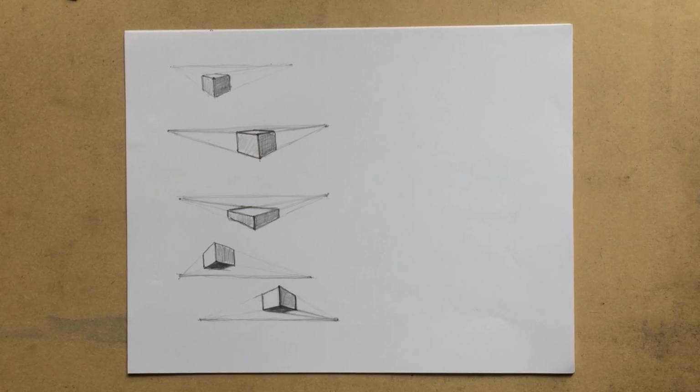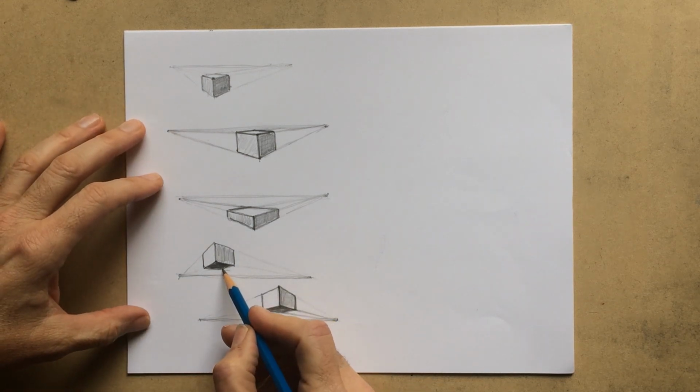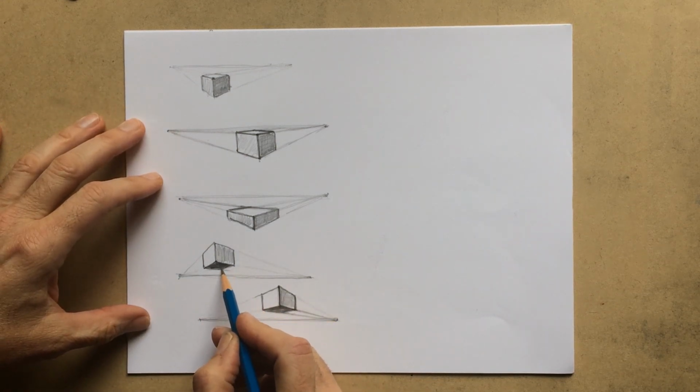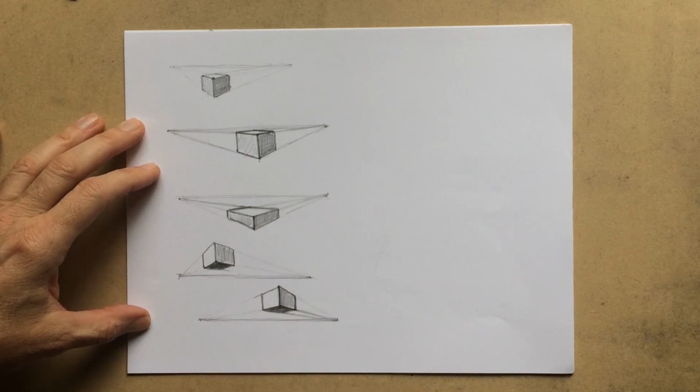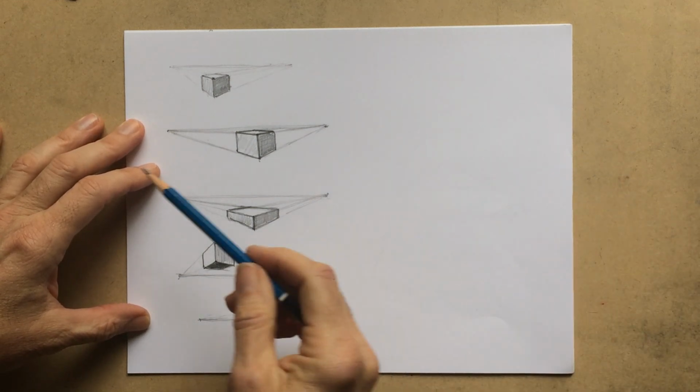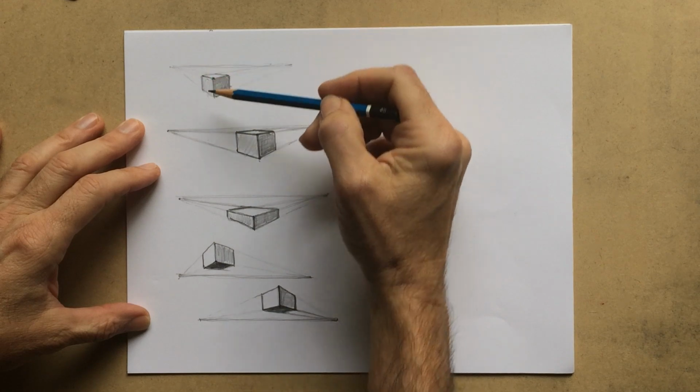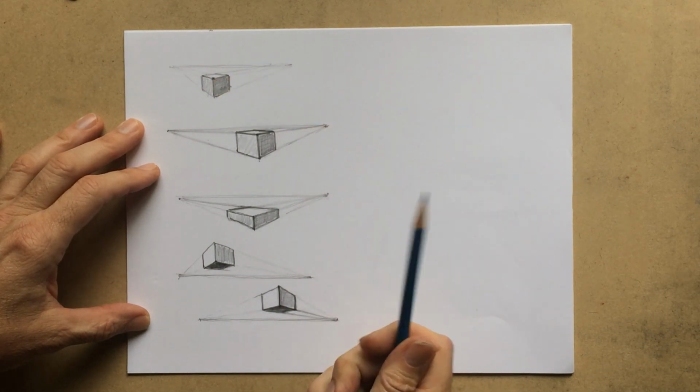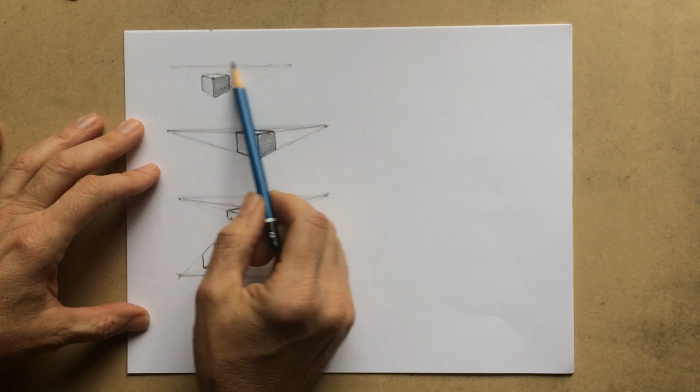Here is the third and final little perspective drawing doodles. We've been just sort of doodling with drawing boxes in 2-point perspective.